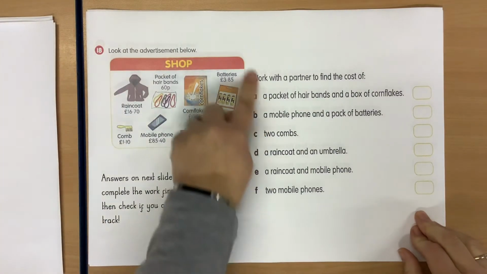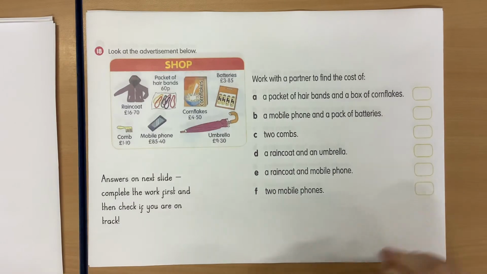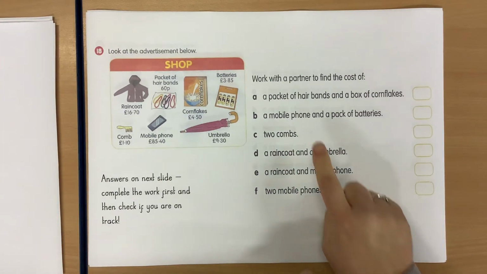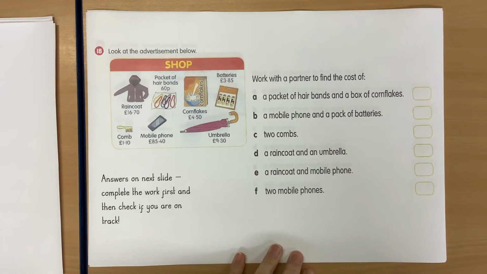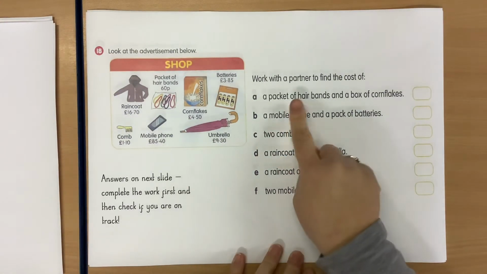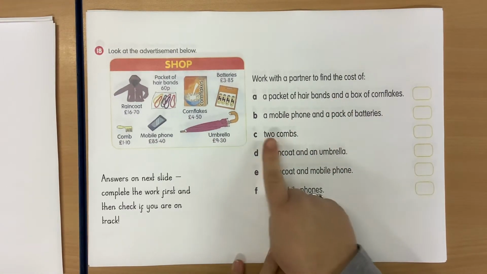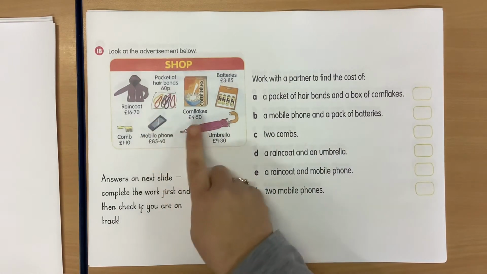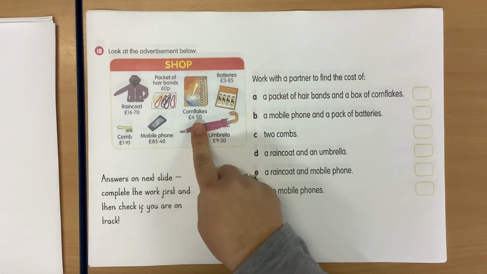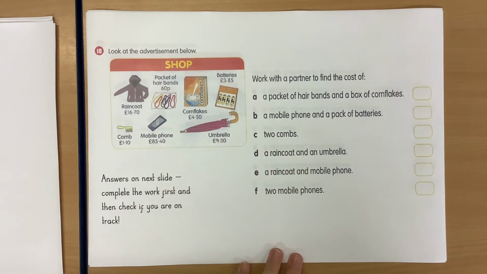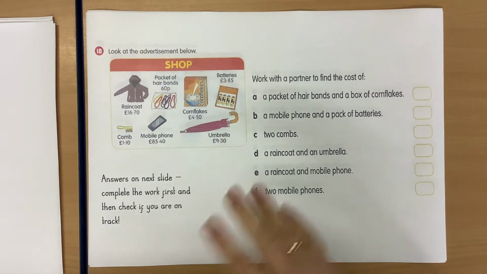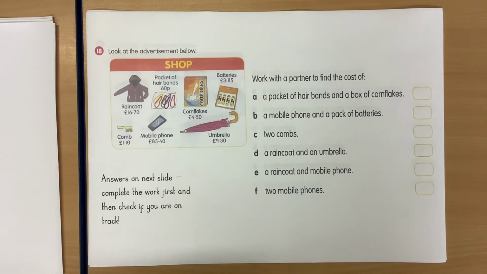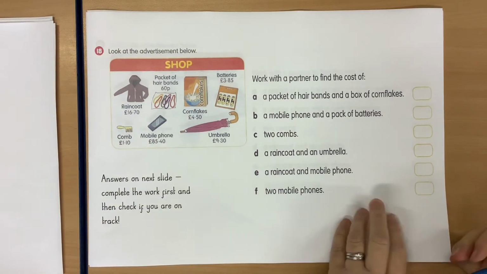So here we have an advertisement for a shop with lots of different items. You'll need to get some paper to do your workings out, and you can use either method. You've got a variety of items that you're going to buy, so you've got to work out the cost of a packet of hairbands and a box of cornflakes. So you can see a packet of hairbands is 60 pence. A box of cornflakes is £4.50. So you're adding 60 pence and £4.50, and so on. So again, pause the video, have a go at those, remember to use your workings, and then we'll check the answers in a second.